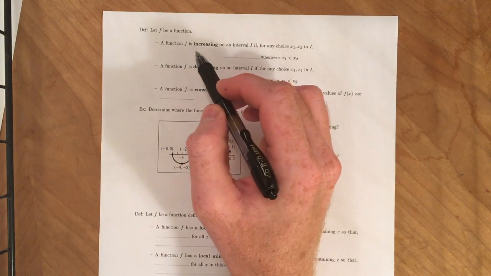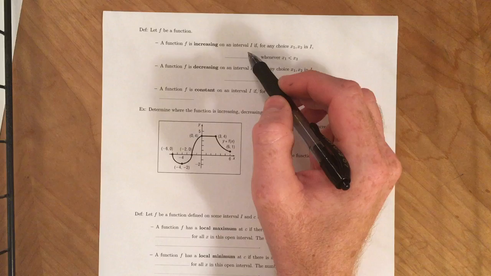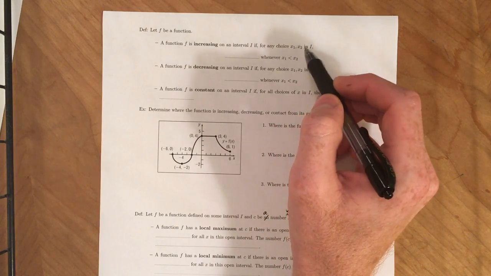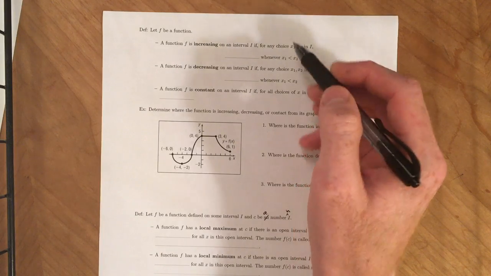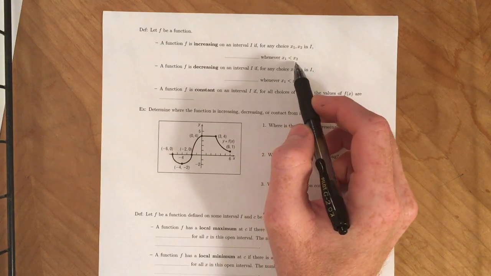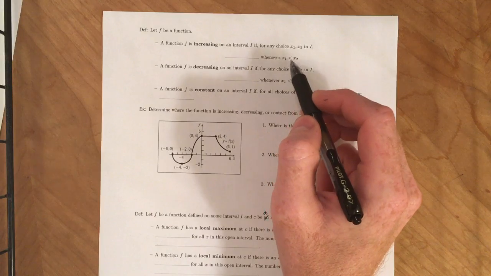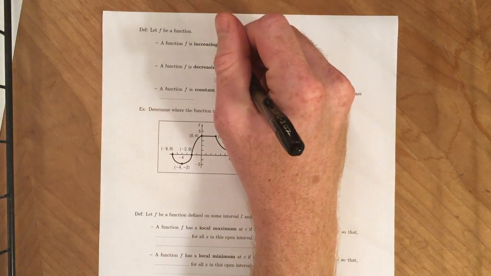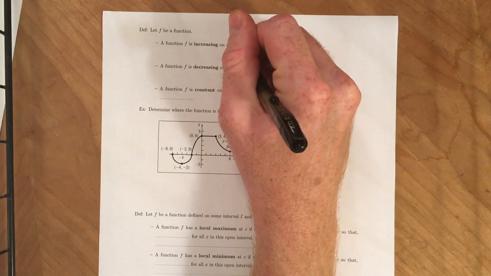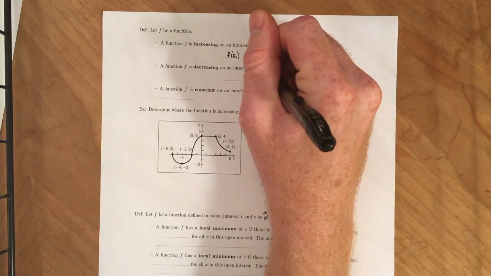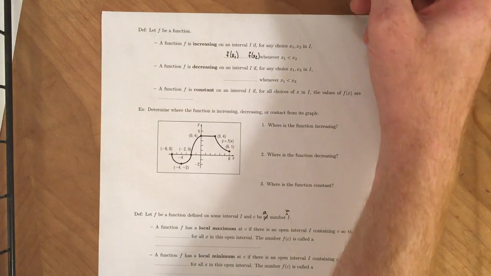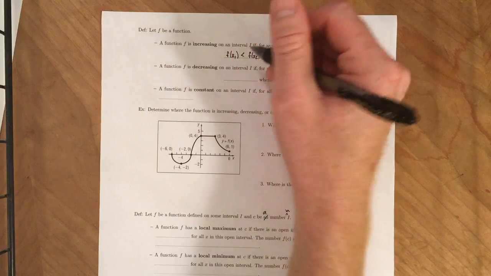A function f is increasing on an interval I if for any two values, x1, x2, in the interval I, as you move from left to right, that's what x1 less than x2 means. From left to right, the function's increasing. So when you look at f of x1 versus f of x2, when you move left to right, the value should be getting larger, and we represent it that way.